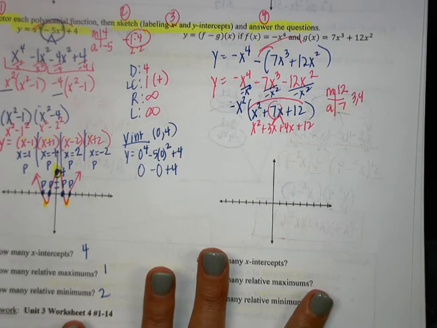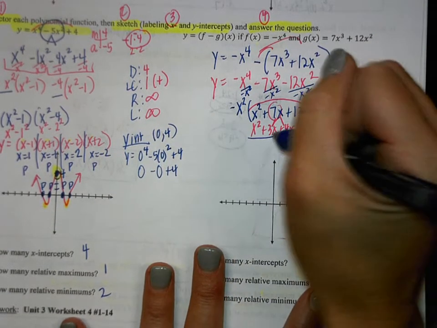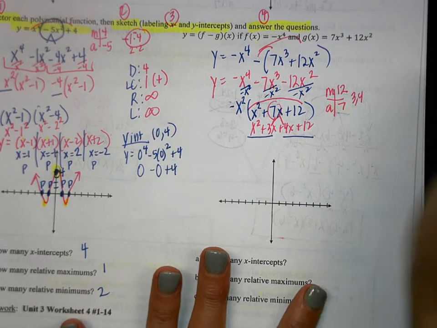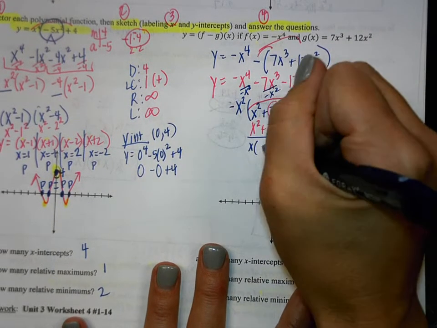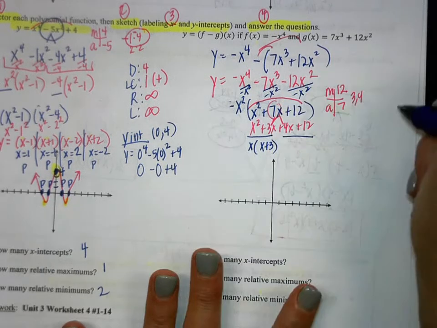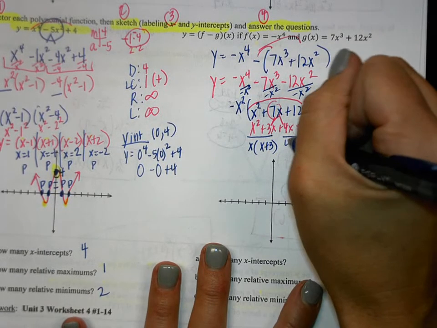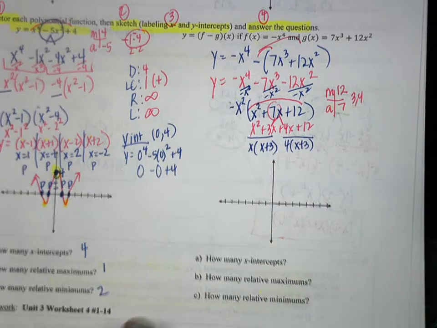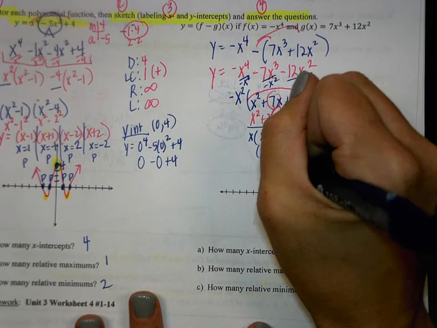We split these into two groups. First group has a GCF of x, and I'm left with x plus 3. Second group has a GCF of 4, and I'm left with x plus 3. So that means that ends up factoring to be what? x plus 3 and x plus 4.